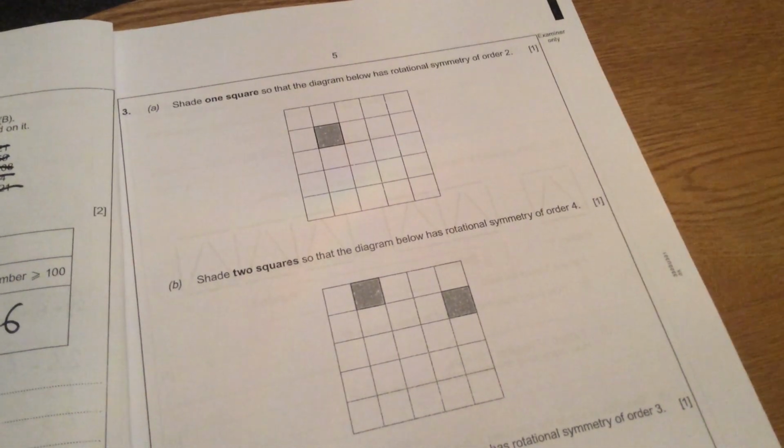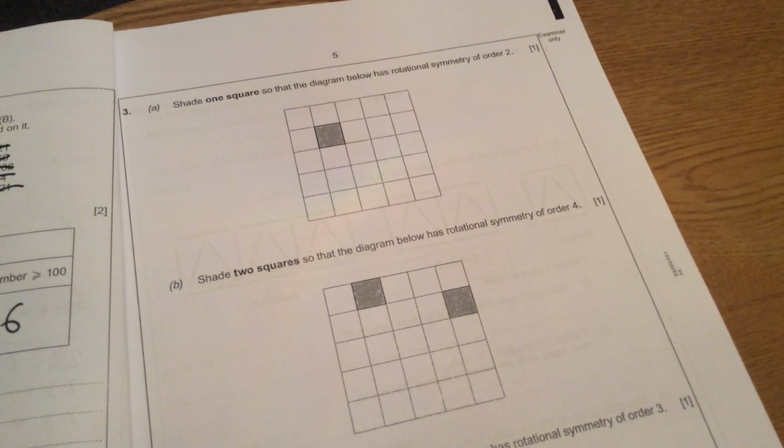Okay. Next page. So we're on question 3 now. Again, if you want to pause the video at this point, you can. Have a go yourself, and if you're wrong, that's fine. You can just correct it when my answer comes on.